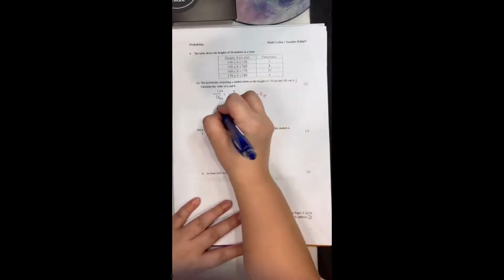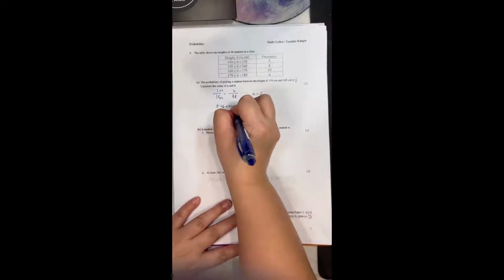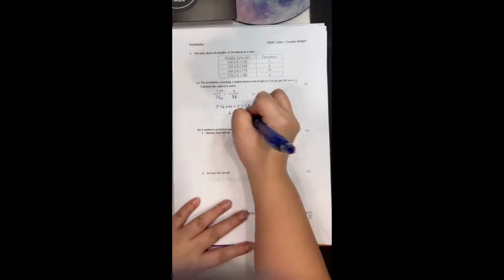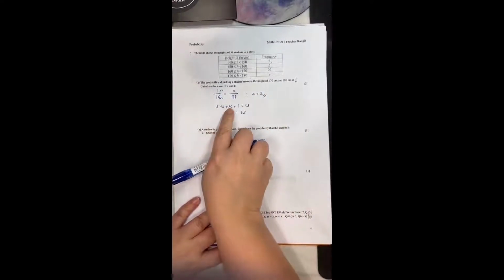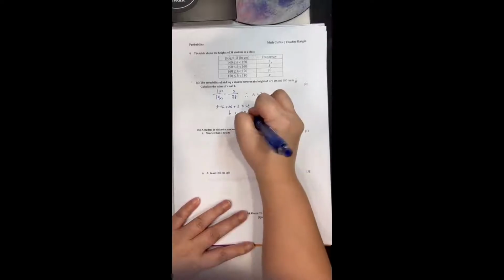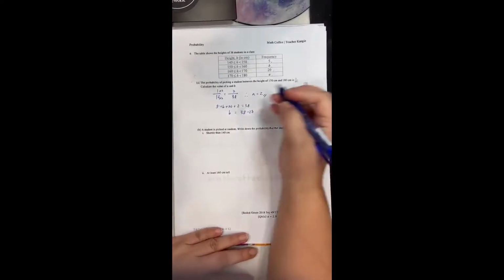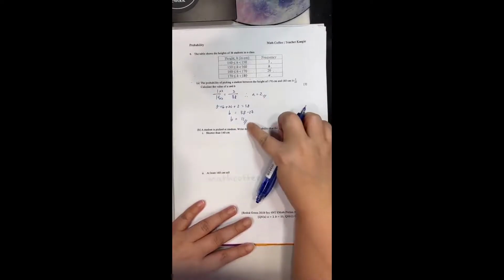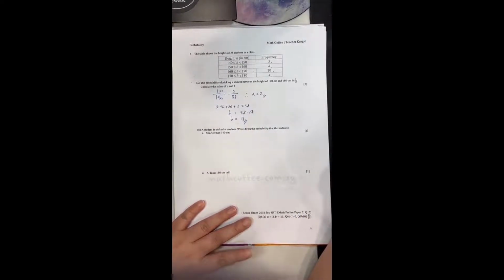So all I need to do is 5 plus B plus 20 plus A, which is 2. It should be 38 students. So my B is equal to 38 minus 27. So in the end, my B is equal to 11. So my A is 2 and my B is 11. Yes, good. Okay.